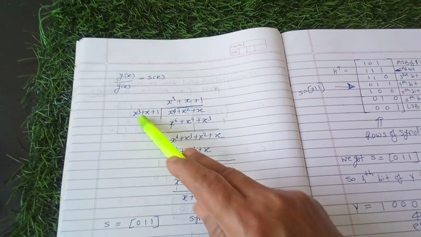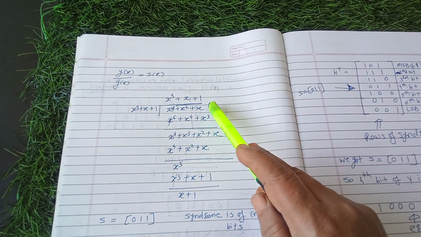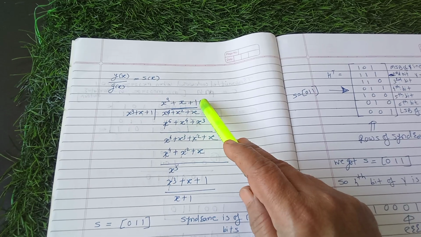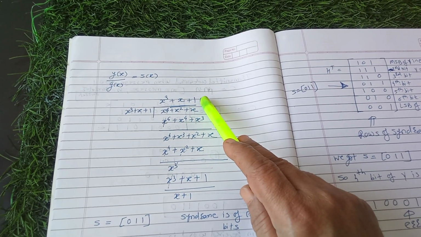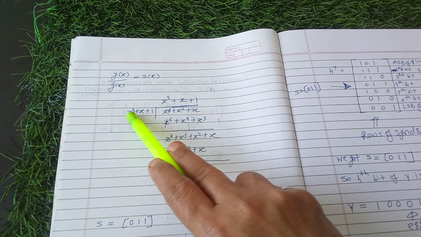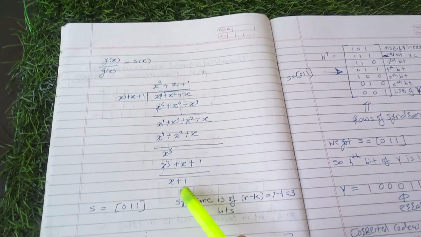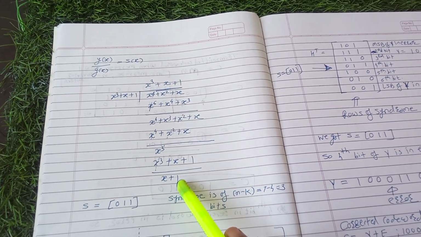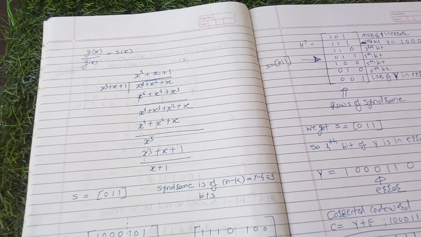Now x cube minus x cube is 0, so the quotient will be 1. X cube divided by x cube is 1, so multiply this 1 with all these terms: x cube plus x plus 1. So what you got? X plus 1 only, because x cube gets cancelled out.